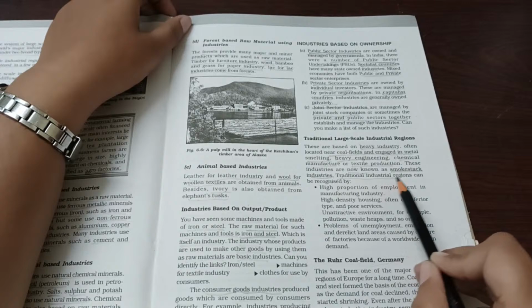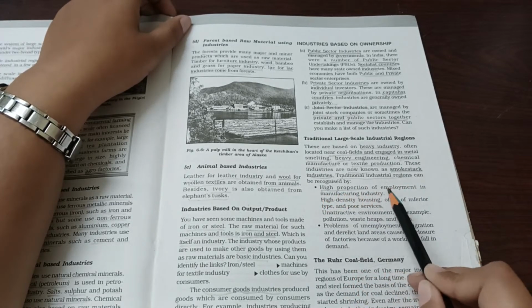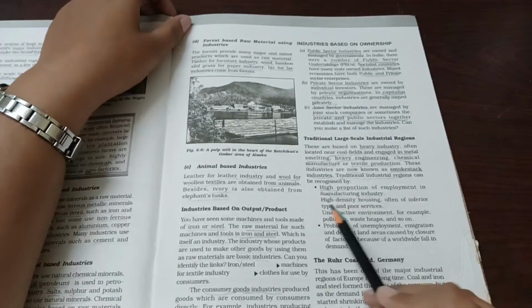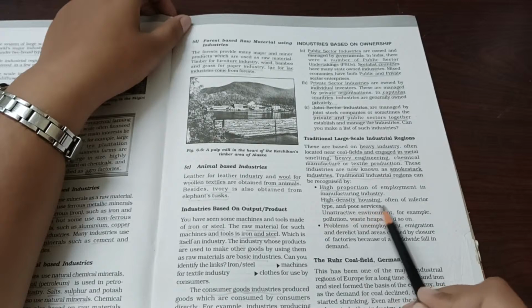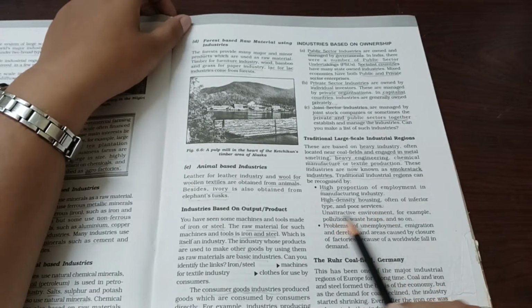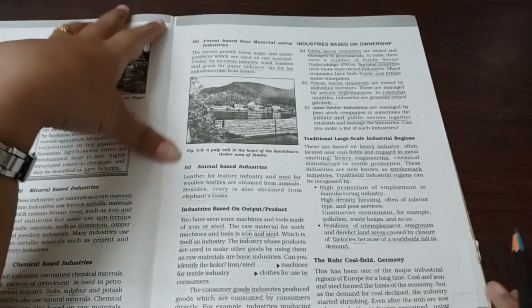Traditional industrial regions can be recognized by high proportion of employment in manufacturing industry, high density housing often of inferior type and poor services, unattractive environment, for example pollution, waste heaps and so on. Problems of unemployment, emigration and derelict land areas caused by closure of factories because of a worldwide fall in demand.